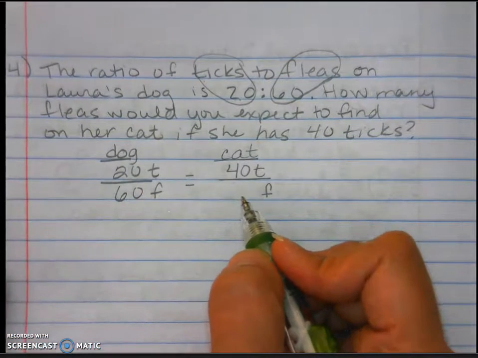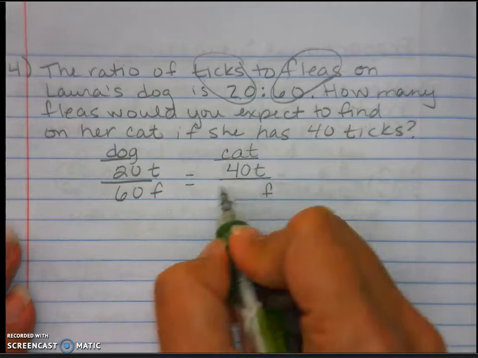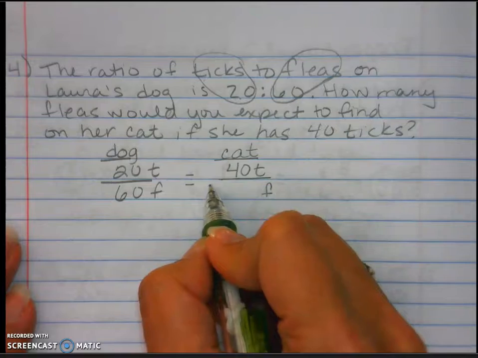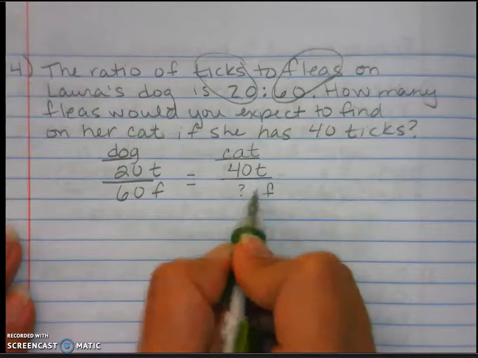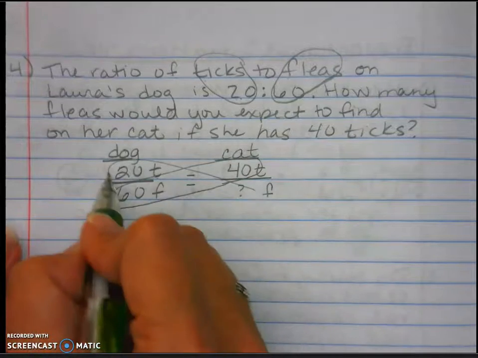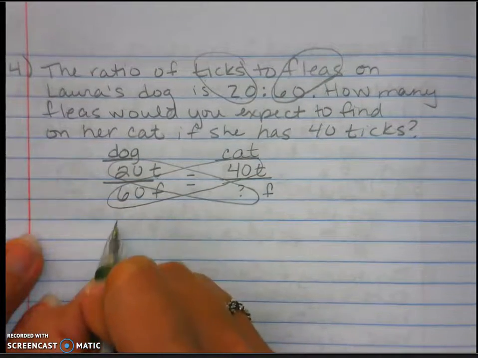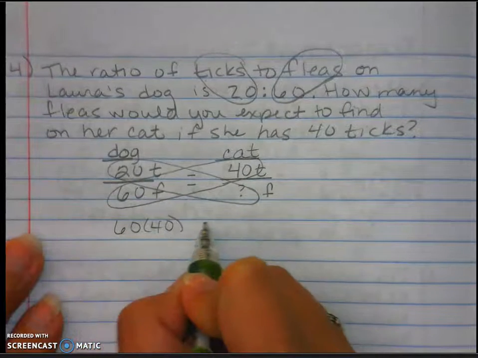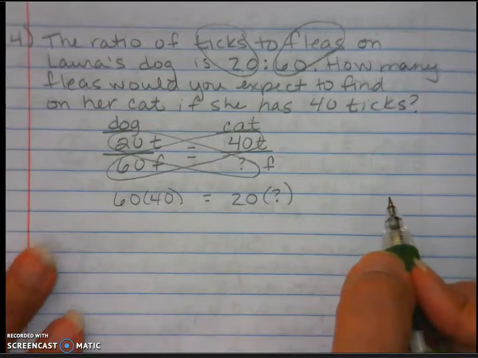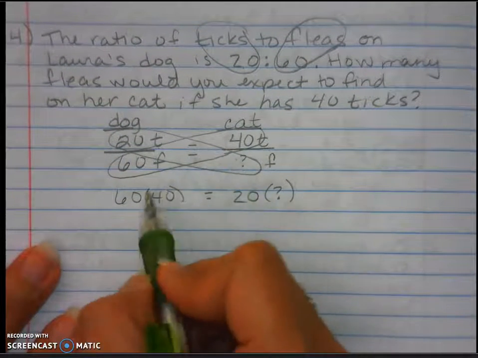Now, there's lots of ways for you to solve this, okay? We can do a couple of things. The easiest, most 100% way that works every time is called cross multiplication. You might have heard of this called butterfly, right? So we're going to multiply diagonal. So we're going to say 60 times 40 equals 20 times something. Because if it's equal ratios, then the cross product should match.